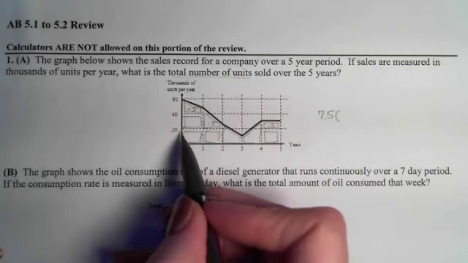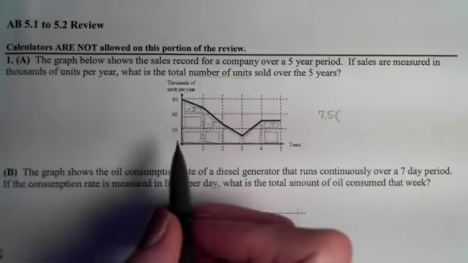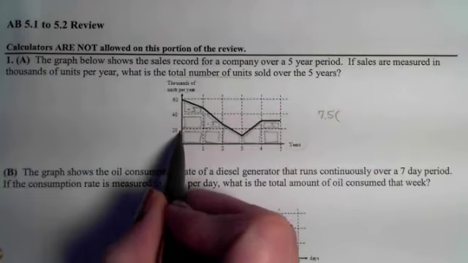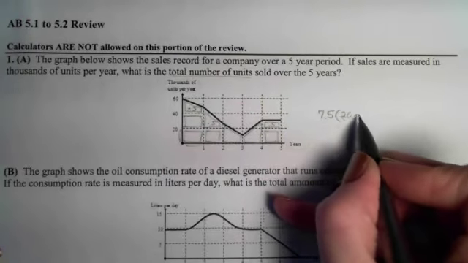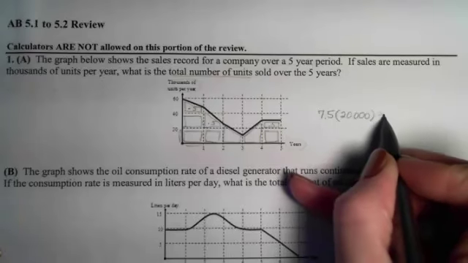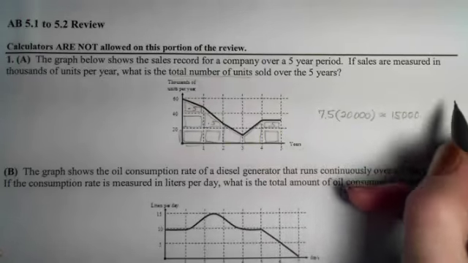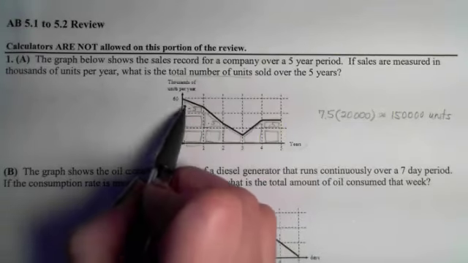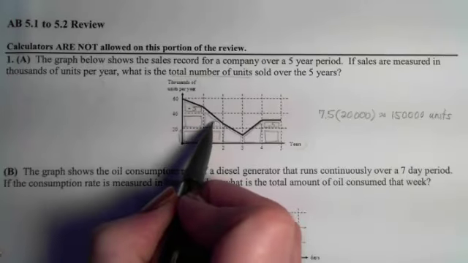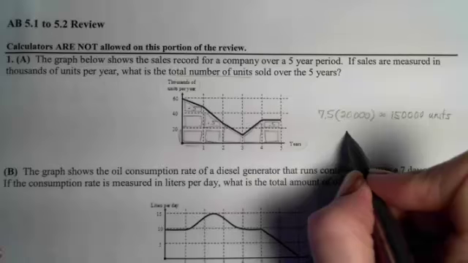And each one of these boxes, if we read the instructions, says sales are measured in thousands of units. So that means the height of each box is 20,000 and the width is 1. So we'd have 7.5 times 20,000, which is about 150,000 units. And then I'd look and say, well, I had a little bit more than half here and probably a little bit more than half here, so I could bump it up a little bit and say maybe it's even 170,000 units.